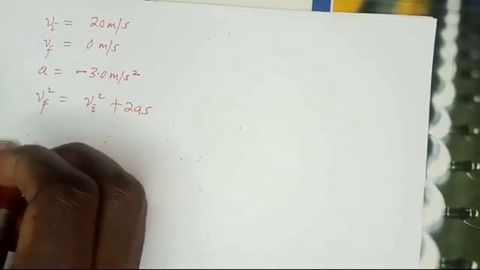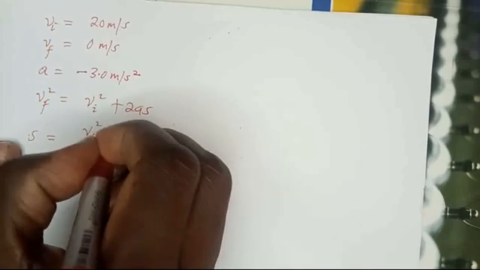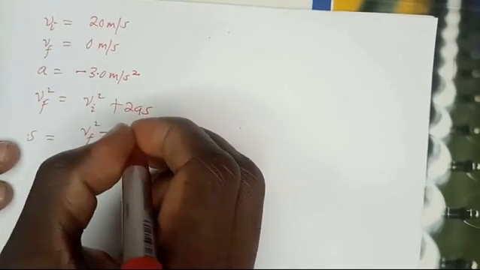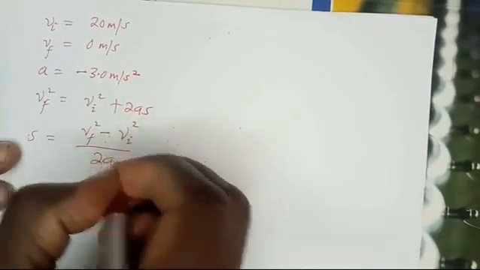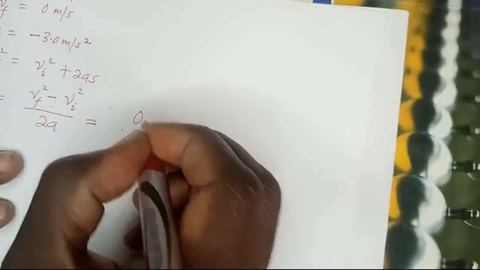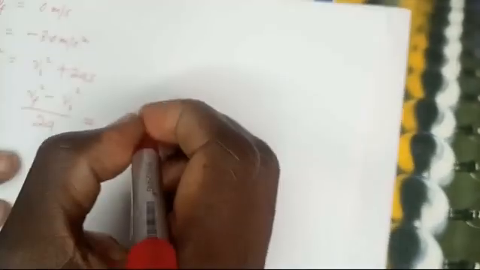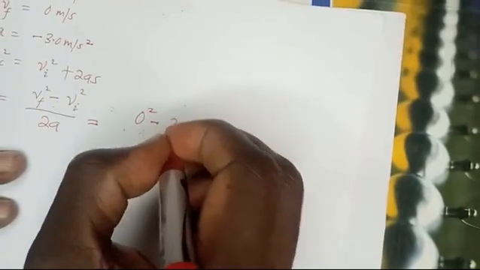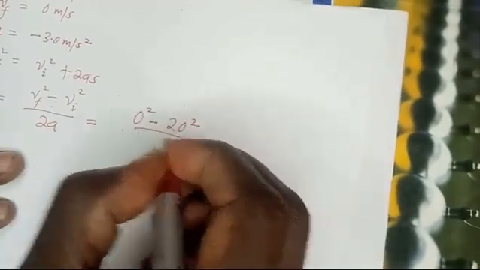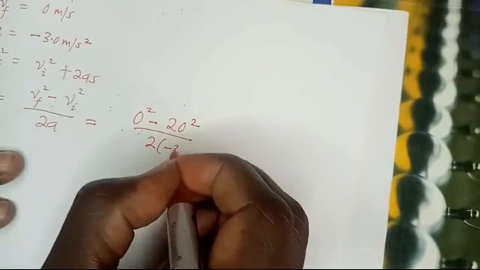Make s the subject of the formula, and your s is equal to v sub f squared minus v sub i squared, divided by 2a. We did this before. Let us continue and see what we will get. This is equal to 0 minus 20 squared, divided by 2 into my acceleration, negative 3.0.